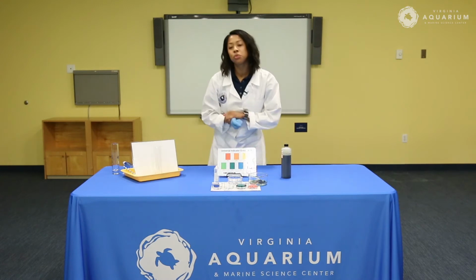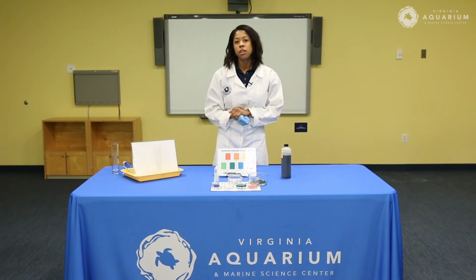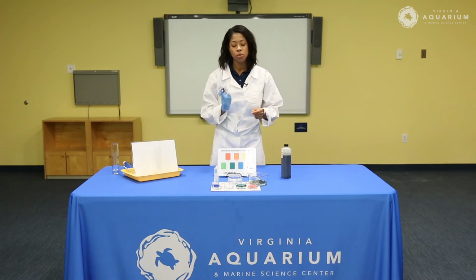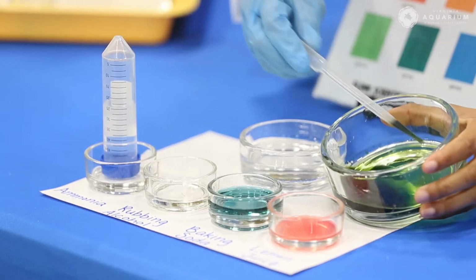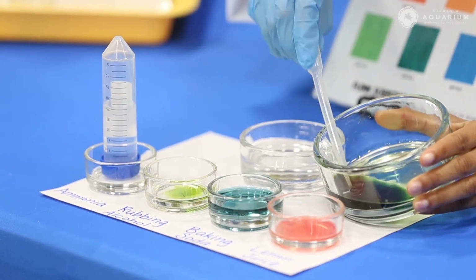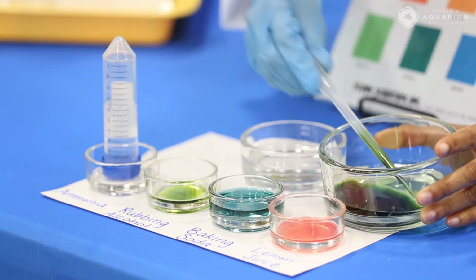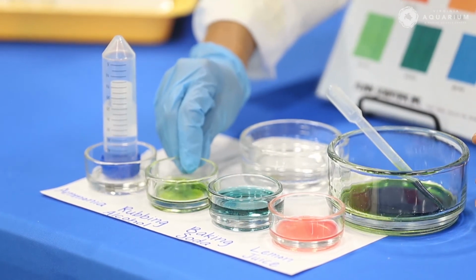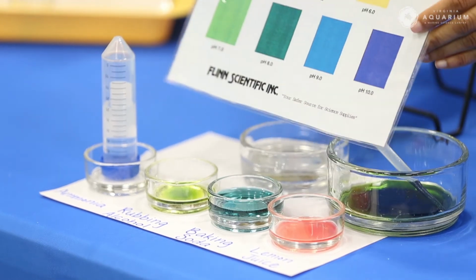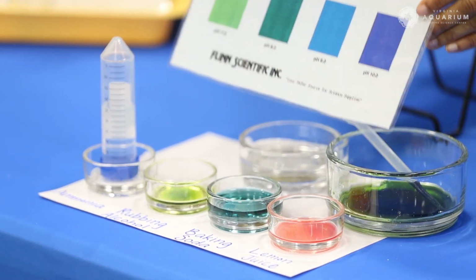The next one I have is rubbing alcohol, all right? So really think about that, rubbing alcohol. Do you think that's going to be acidic, neutral, or basic? Got my indicator here. Oh, add a few more drops to it. So here's my scale. It's actually a pH value of 7, which is neutral.